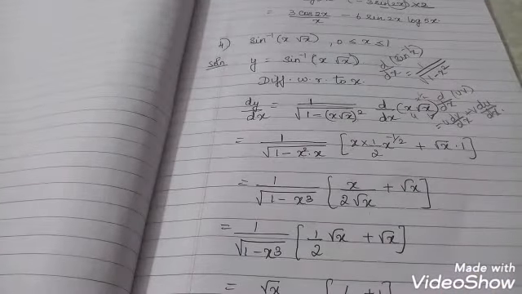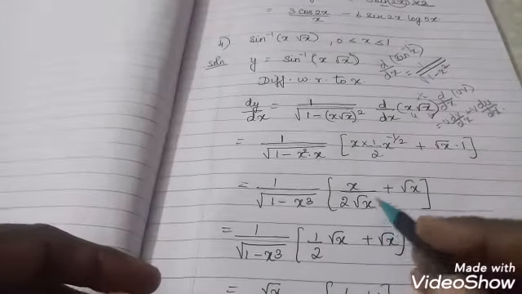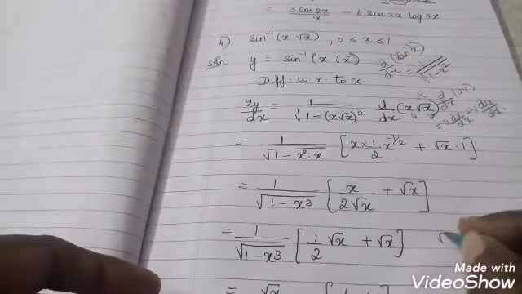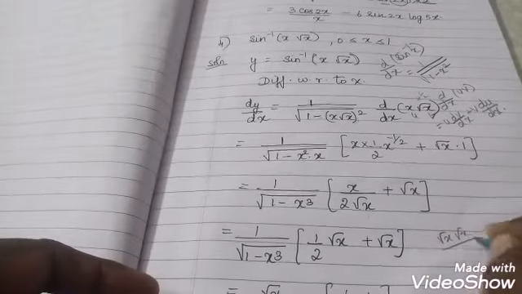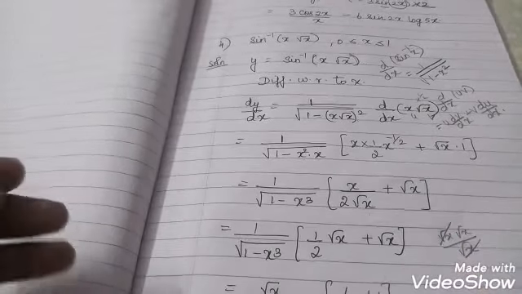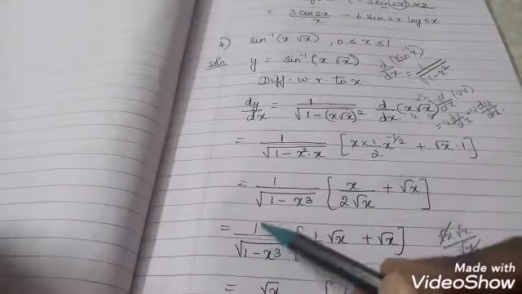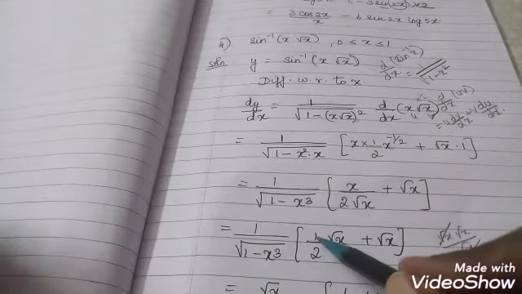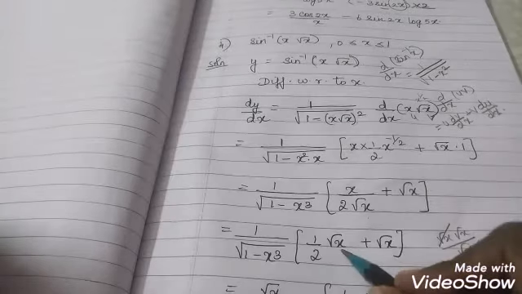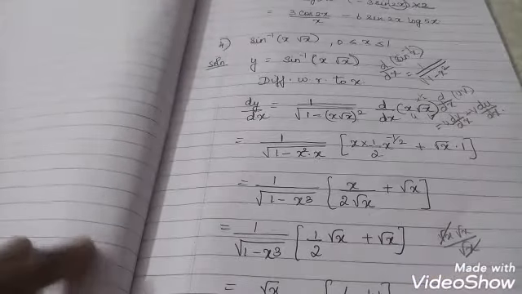Got it? Now what's the next step you will have to do here? Actually you can just rationalize this and write it as, this x can be written as root x into root x divided by root x I can have here. So this root x and root x, it gets cancelled. So you are left with 1 by root of 1 minus x cube into 1 by 2 into, what have you got here? It is just root x alone here plus root x. This is what you have here.